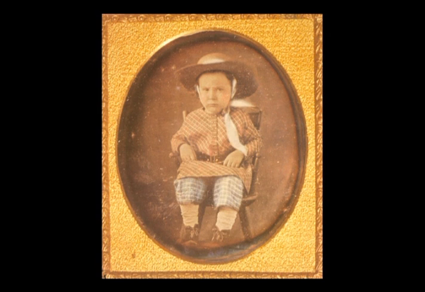Also, you see the color that's added to the daguerreotype to compensate for the fact that it was not there. This falls into the vernacular aspect of the daguerreotype. Now, these two differences, the established and vernacular, the historians have proposed two possible reasons for this difference.